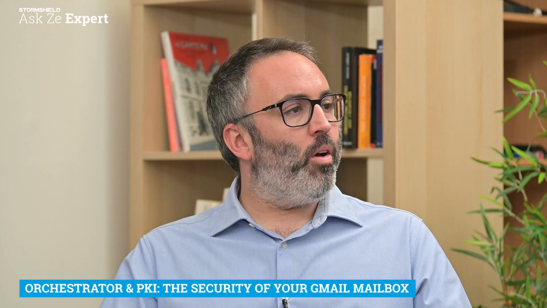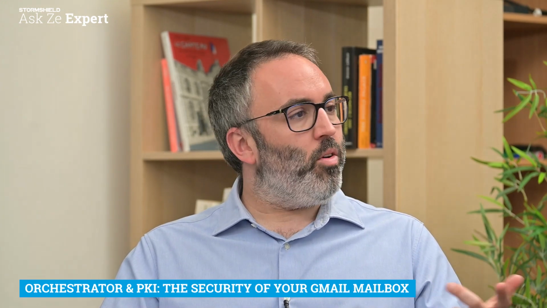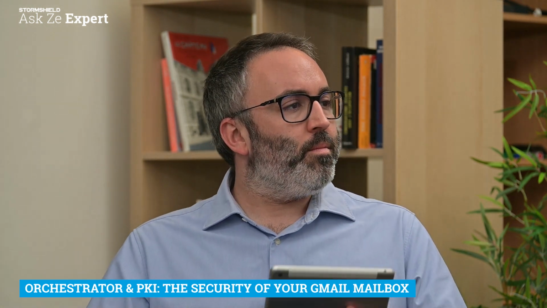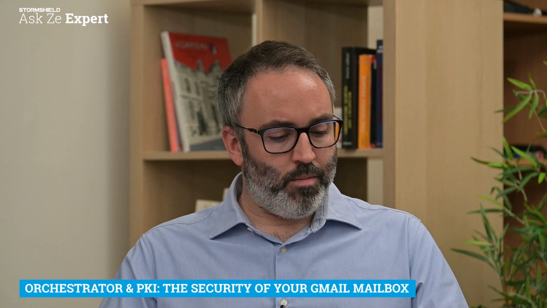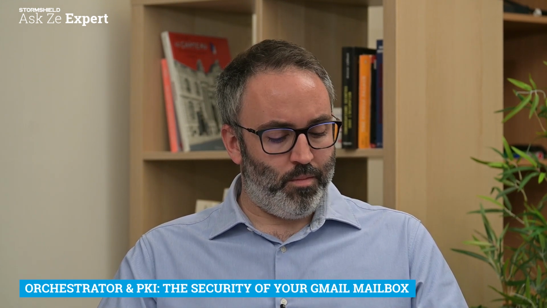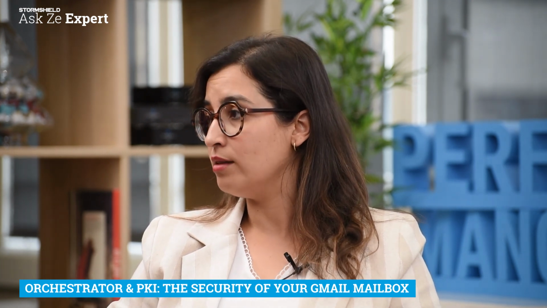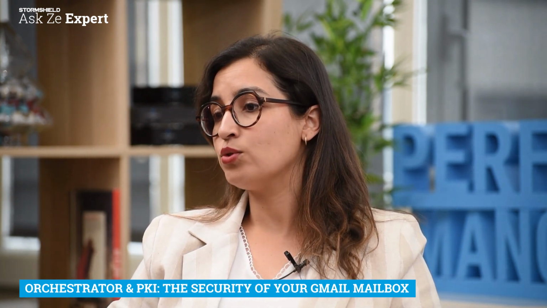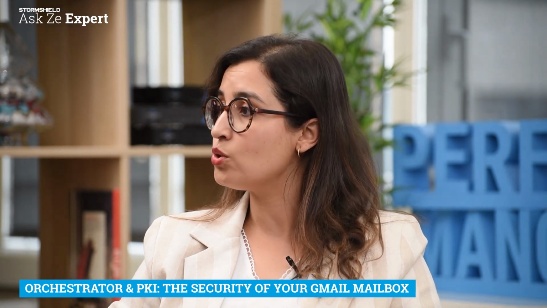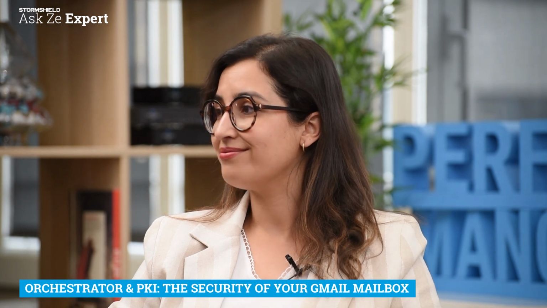And other kinds of definitions, for example, maybe SDS Orchestrator. Yeah, the SDS Orchestrator is a solution developed by Stormshield to automate the process of provisioning the Gmail backend with users' keys in order to encrypt emails on Gmail. And concerning the SMIME, this is simply a standard that is used to encrypt and sign emails. Okay, so very clear from your side.